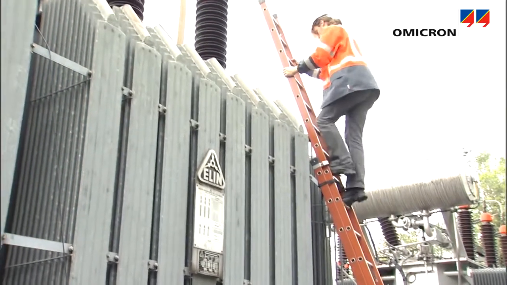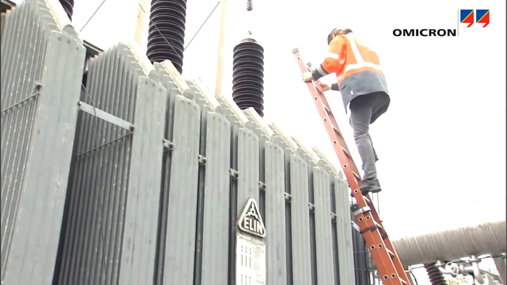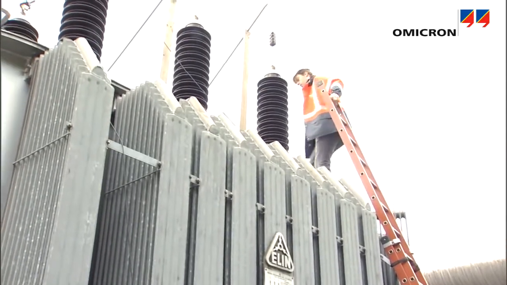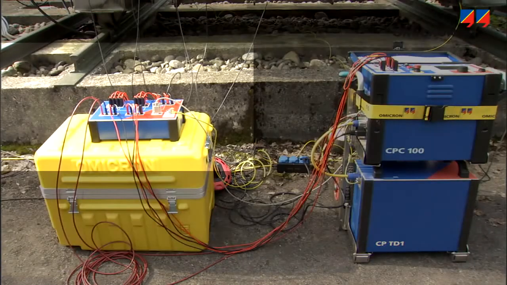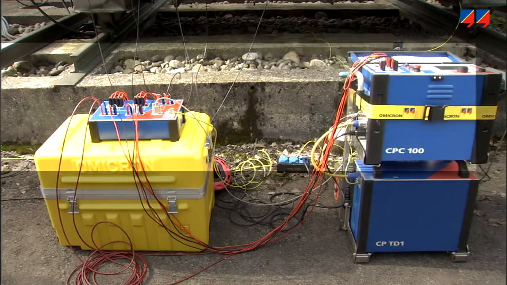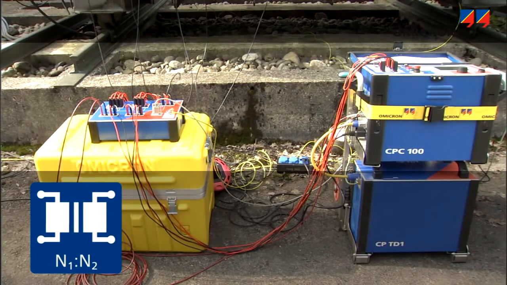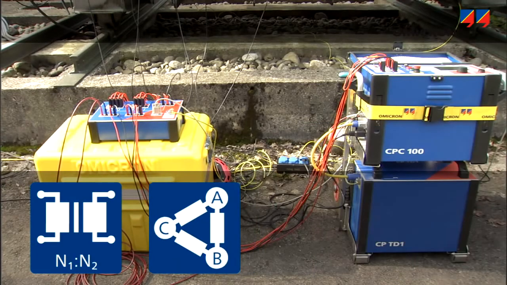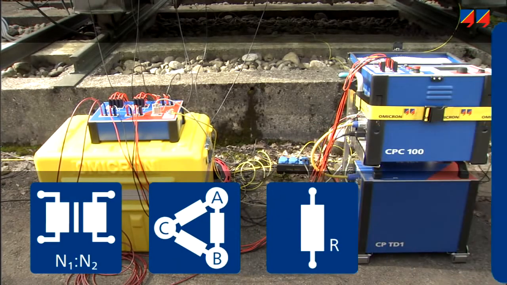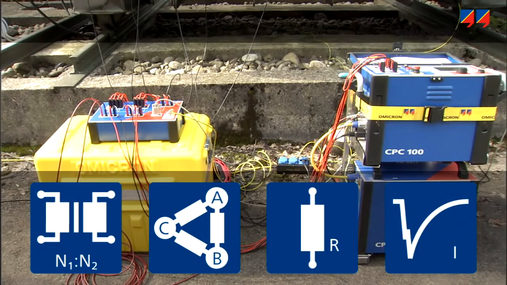transformer repeatedly and reducing connection errors. Using the CP-SB1 switchbox accessory, the CPC can automatically measure the ratio and magnetization current of all taps of all windings, confirm the vector group, and measure static and dynamic winding resistance for all taps of all windings.